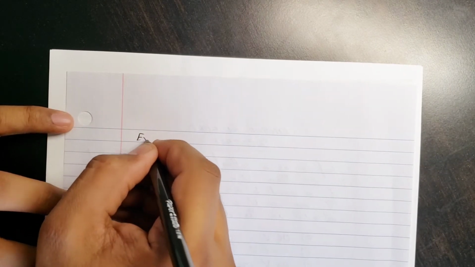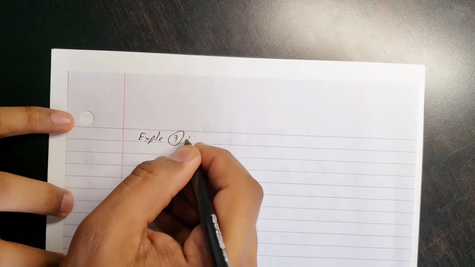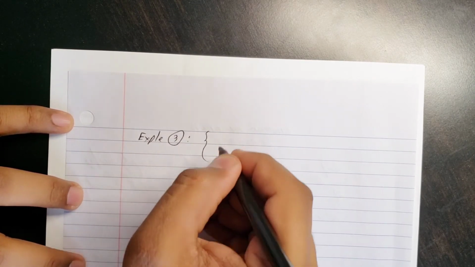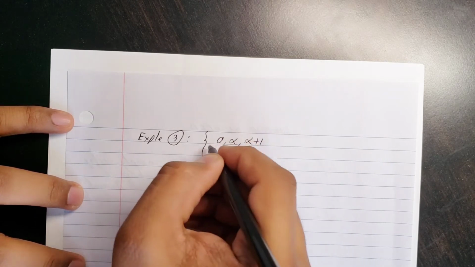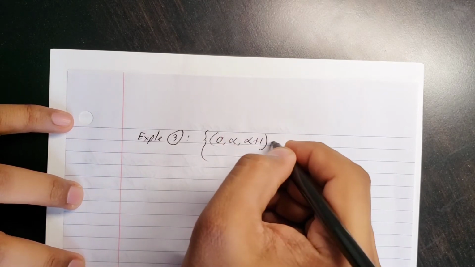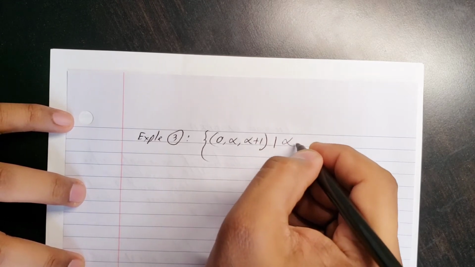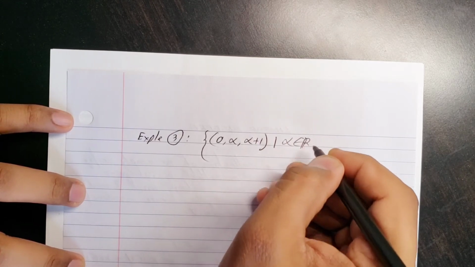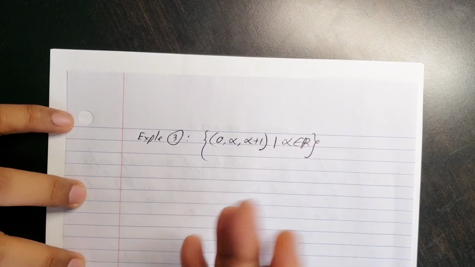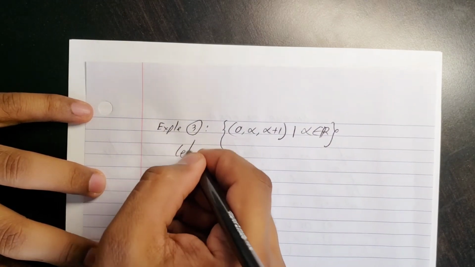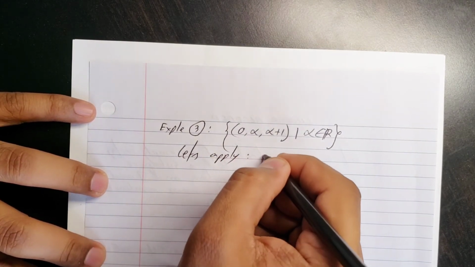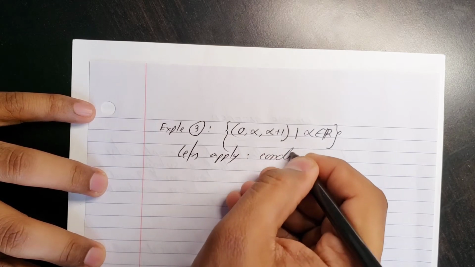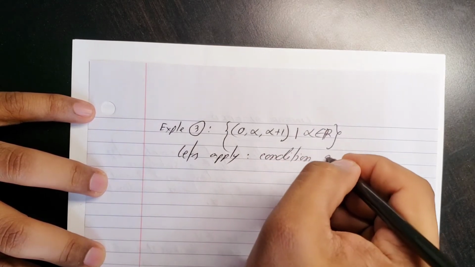Okay, so the example is, suppose we take 0, alpha, and alpha plus 1, and alpha is the real numbers or integers. Is it a subspace? So let's apply condition 1, or rule 1, according to condition A.